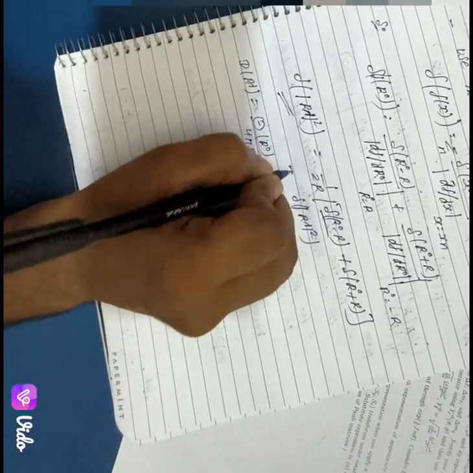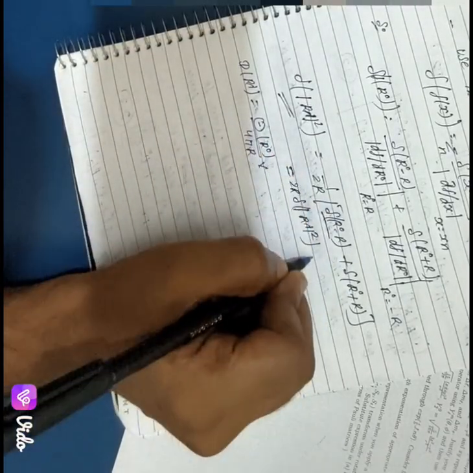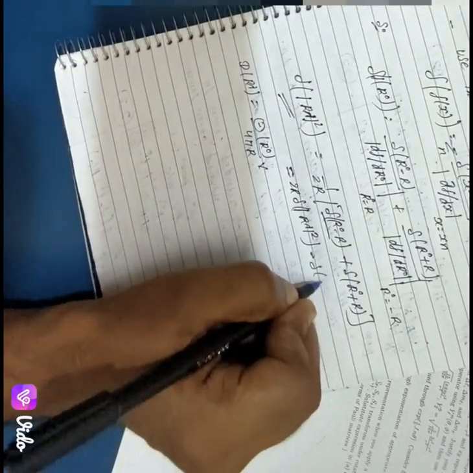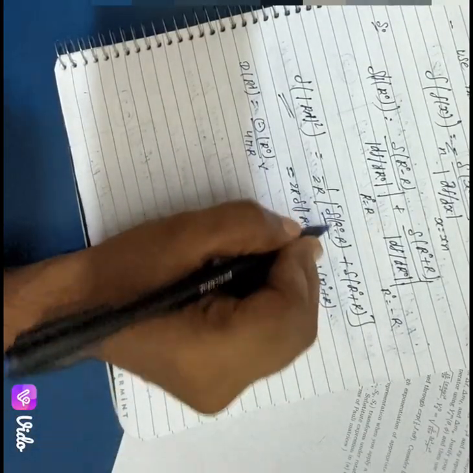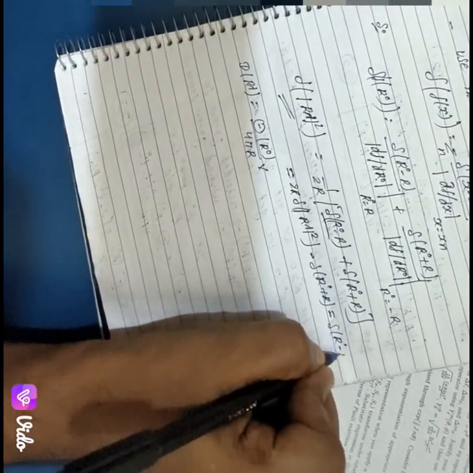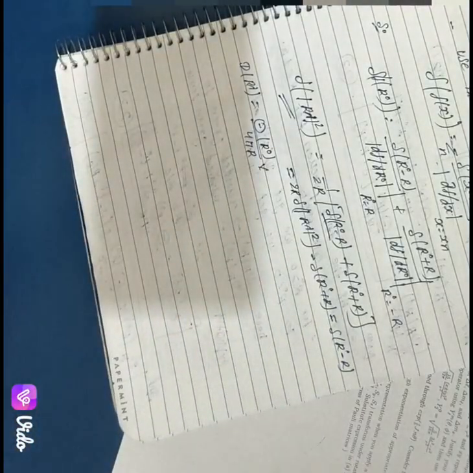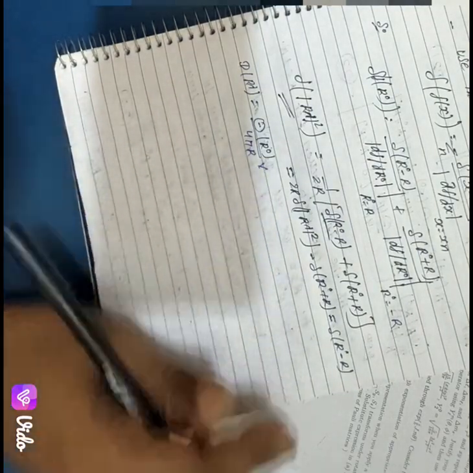This, with multiplication of this 2r and minus delta r naught plus r, is equal to delta r naught minus r over 4 pi r.